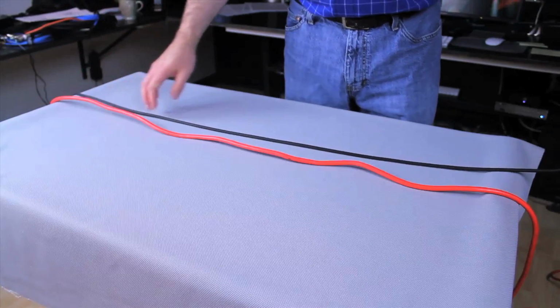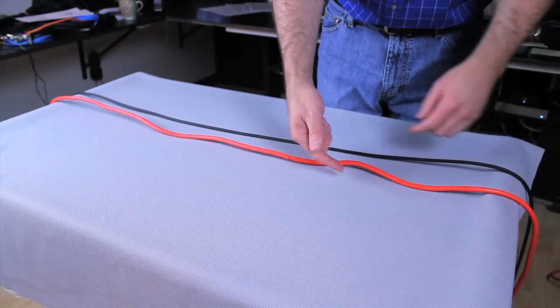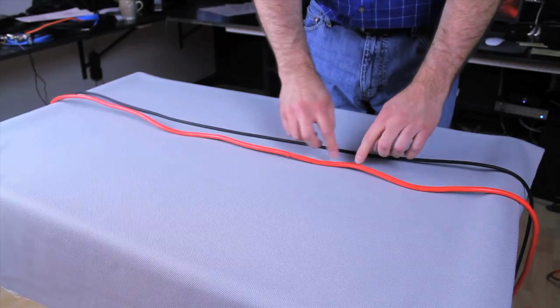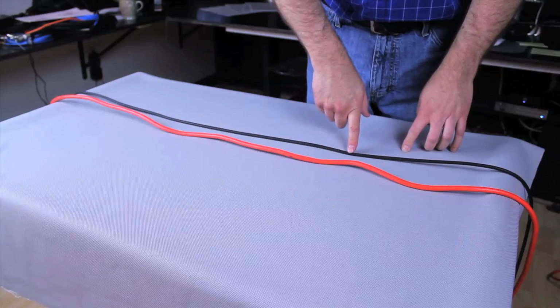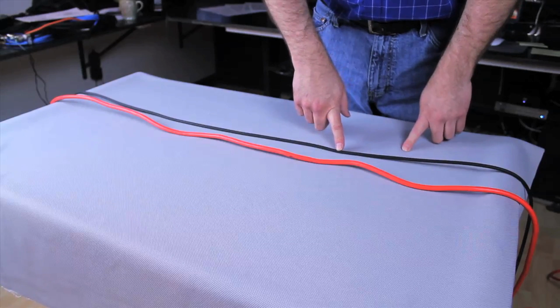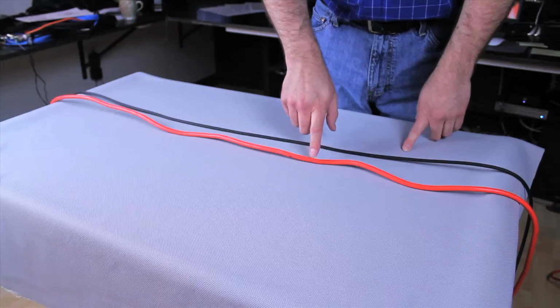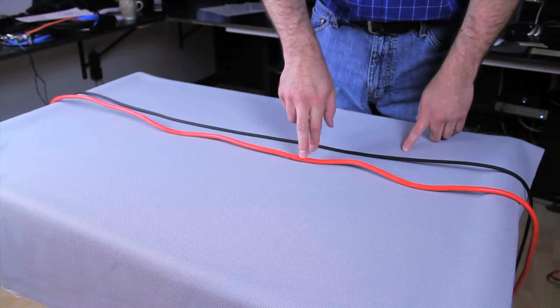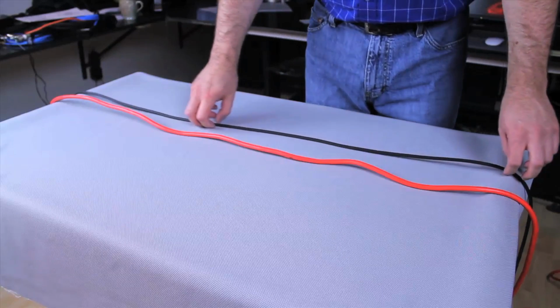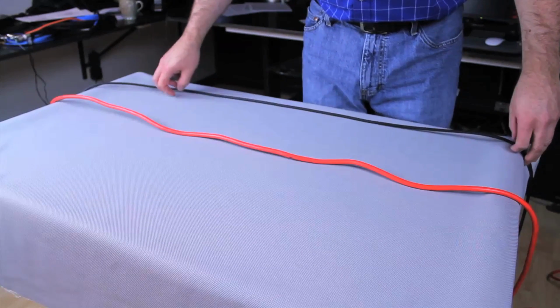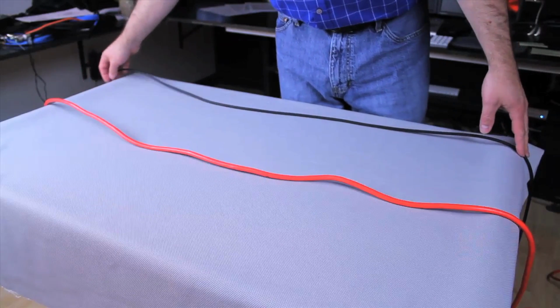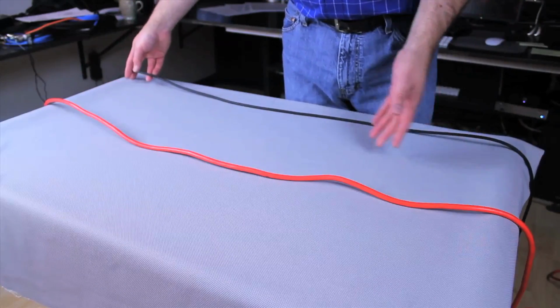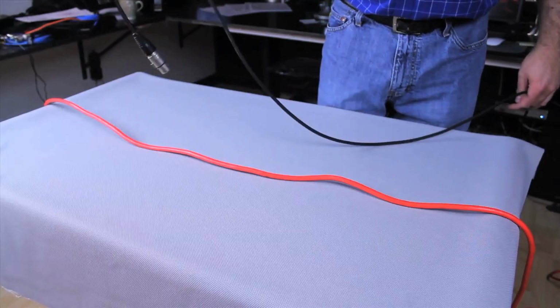Well, what happens, you pick up hum because this generates radio frequency. This does too, but this is much, much stronger. With audio cable, we're running about 1 volt AC. This is 110 volts AC, so this is much more powerful. The thing to do is stay at least 12 inches away from the power cord, and you're going to avoid it. But what if you need to go across the power cord?